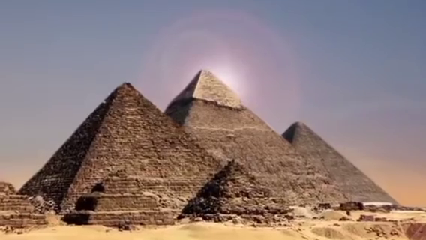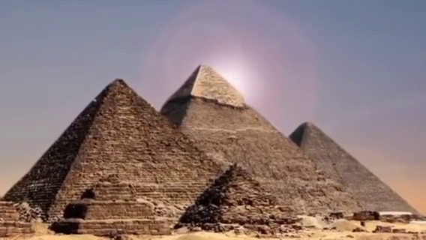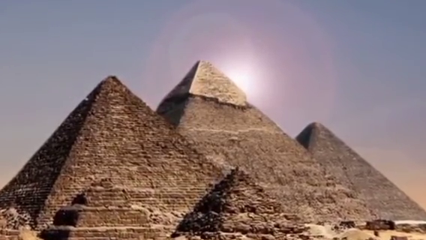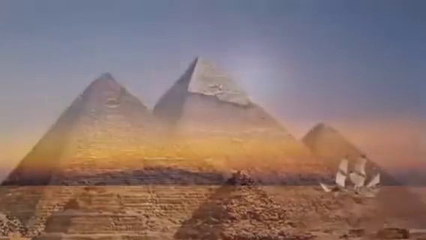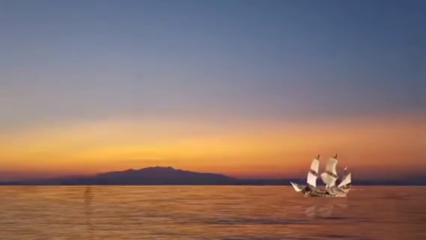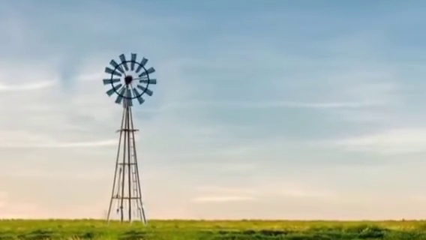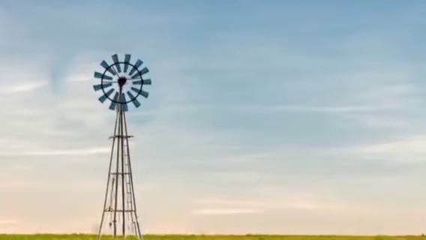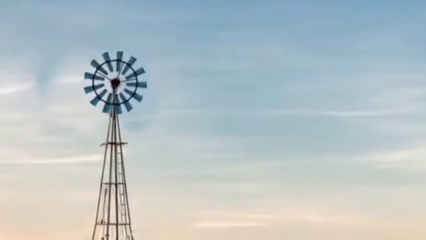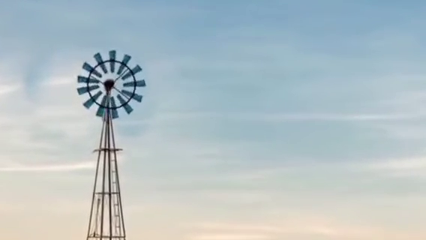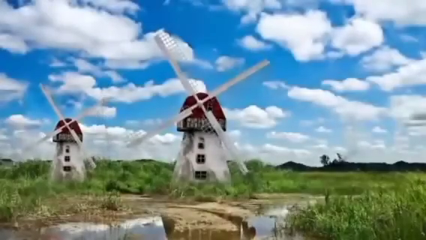Since many years ago, people have harnessed wind energy. The Egyptians used wind to sail ships on the Nile River. Later, people created windmills, which were later improved to do various activities, as we can see in this picture.